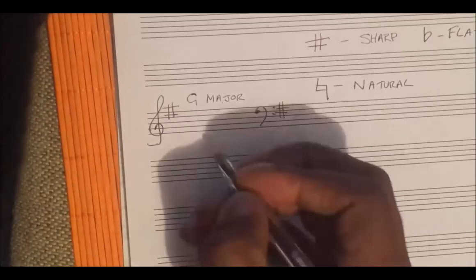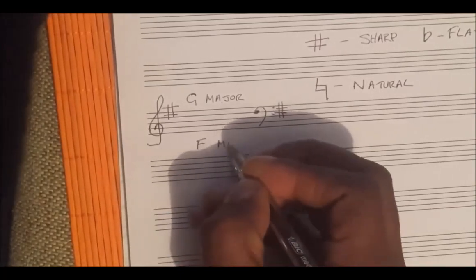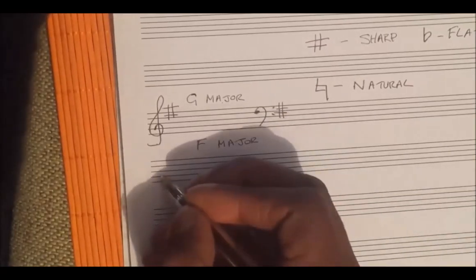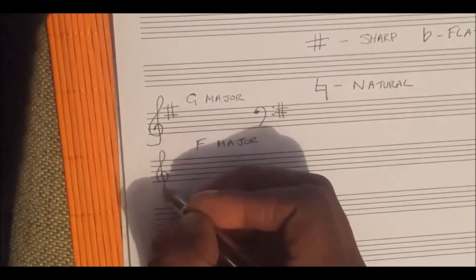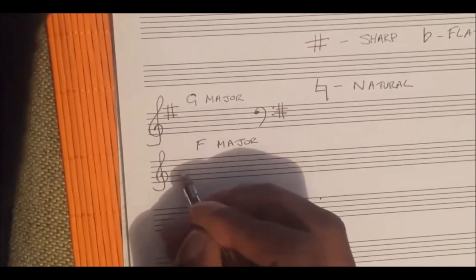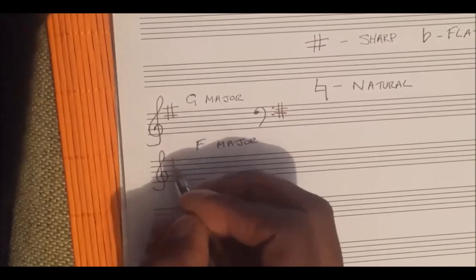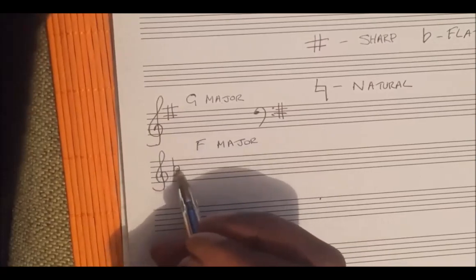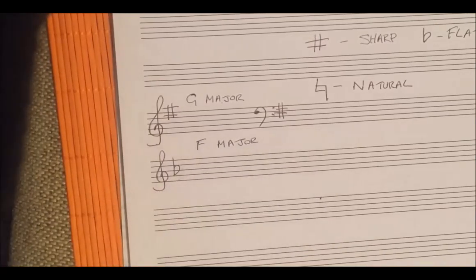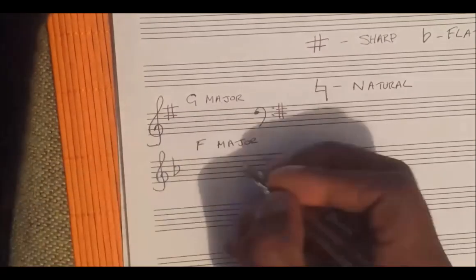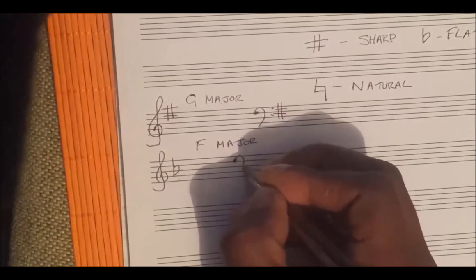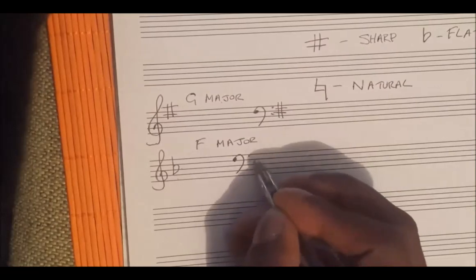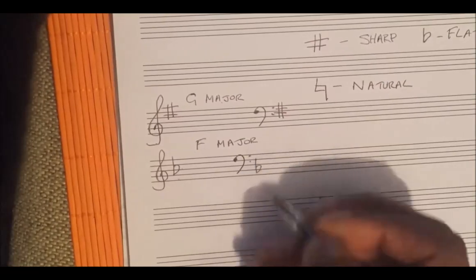F major, you must know that F major has one flat, B flat. Every good boy. On the third line, make sure the line is going through your flat. And this is B flat. B flat, you know it is F major. You also have, in the bass clef, every good boy, the second line is B flat.